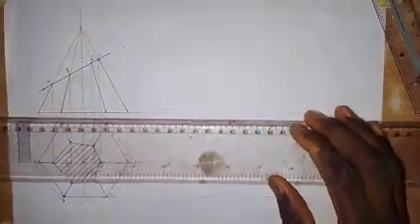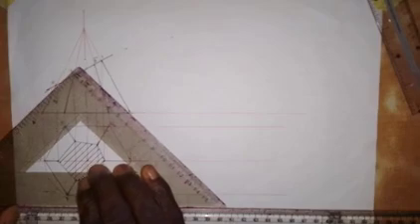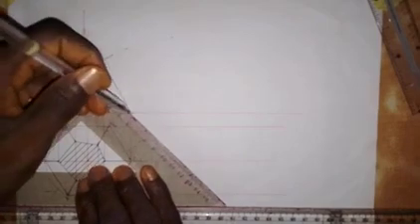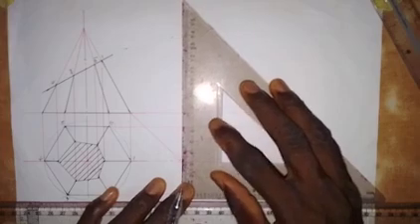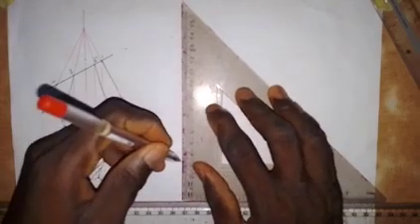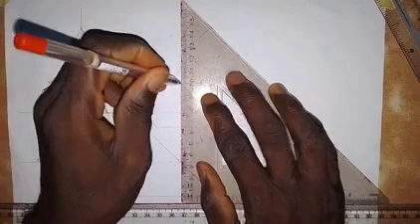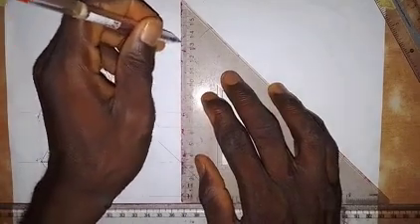So we extend this horizontal line, then with our 45 degree set square placed at this point on the front elevation, we draw an inclined line at an angle of 45 degrees to the horizontal. Then we draw a vertical line from this center. So from this center, we draw a vertical center line up here like this.